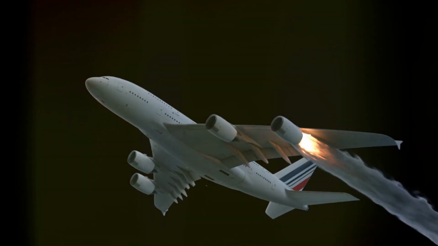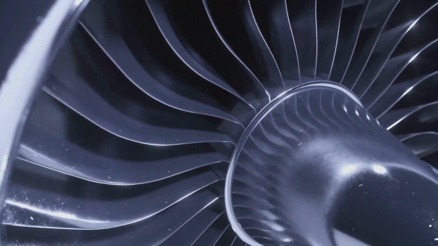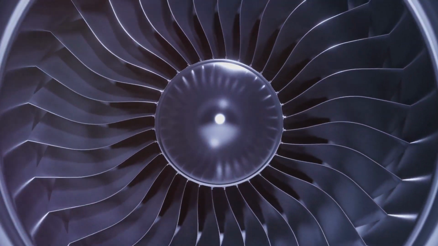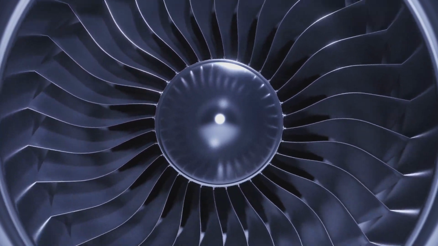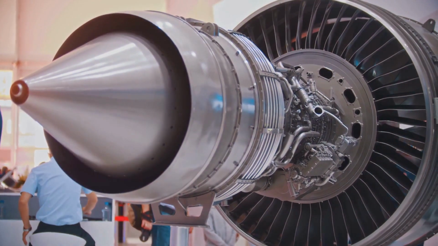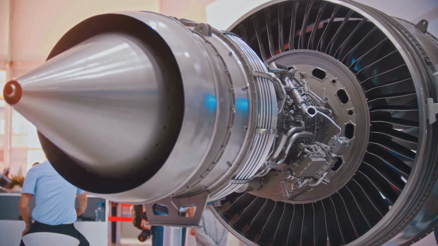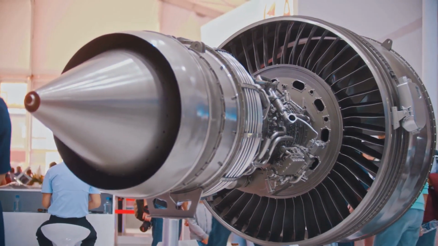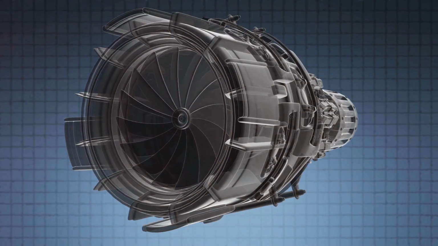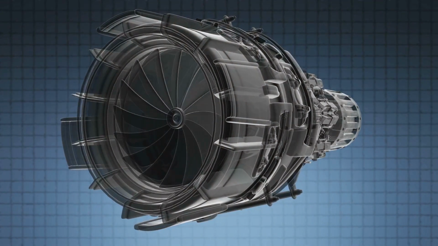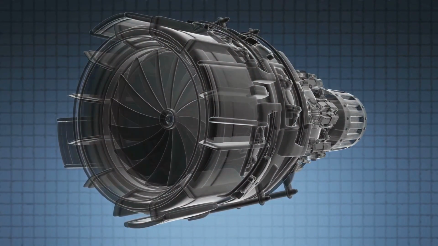The hot gases then rush out of the combustion chamber and into the turbine. The turbine is a bit like a windmill. It doesn't generate power from the wind, but from the hot gases. As the gases rush past, they spin the turbine around. But here's the beautiful part. As the turbine spins, it powers the compressor. It's a symbiotic relationship, a never-ending cycle.